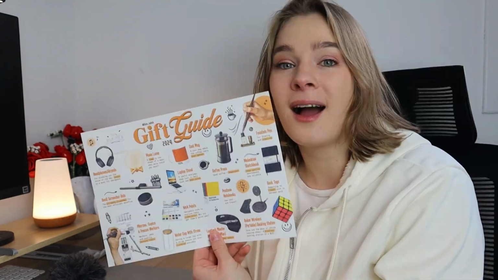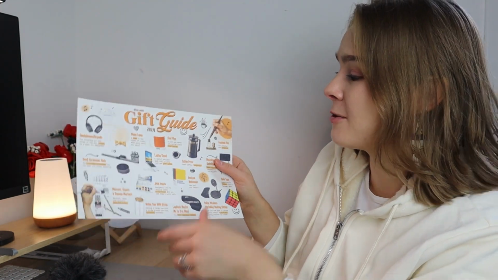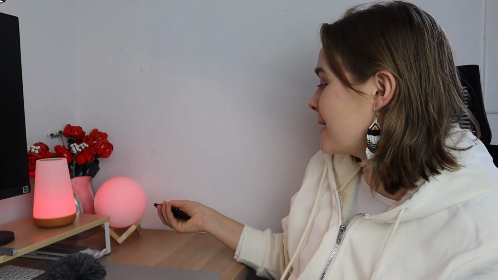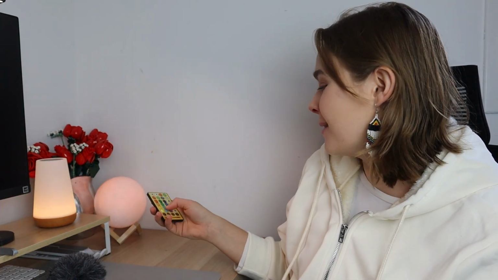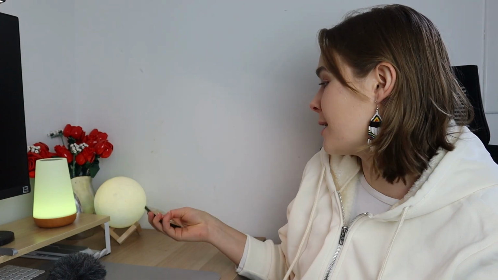Next one is the moon lamp. I actually have the moon lamp. It was on my Christmas wish list last year. My husband got it for me. So here it is. It sits on my desk and I can change the colors. It's really cool. So yeah, it's really, really awesome. And there we go. I can also like make it flash and blink different colors.